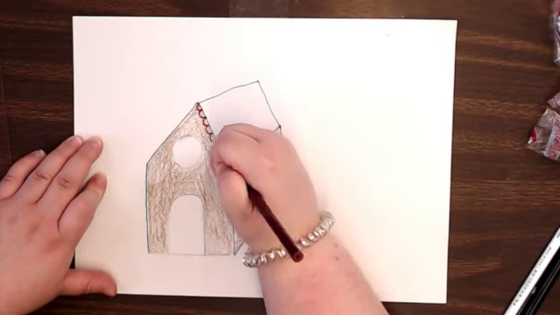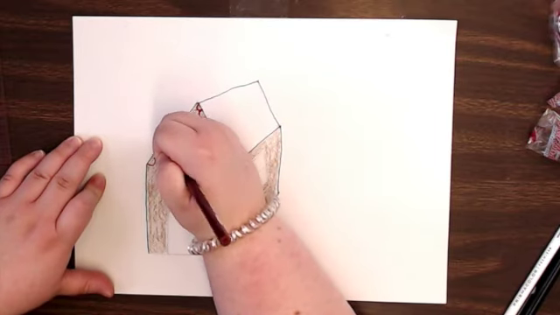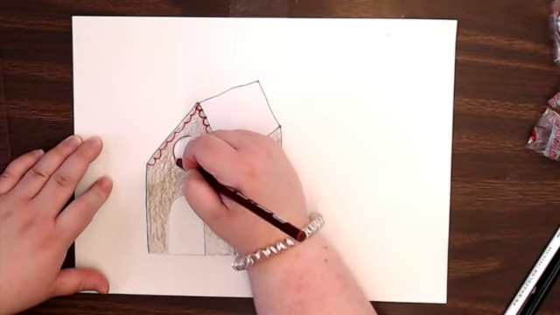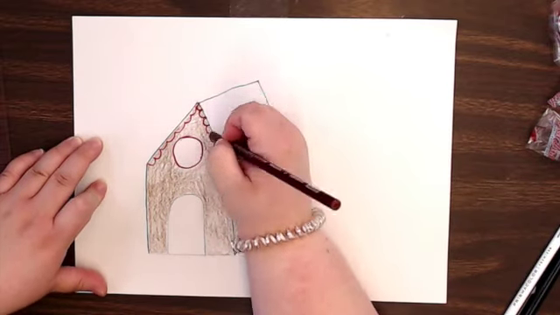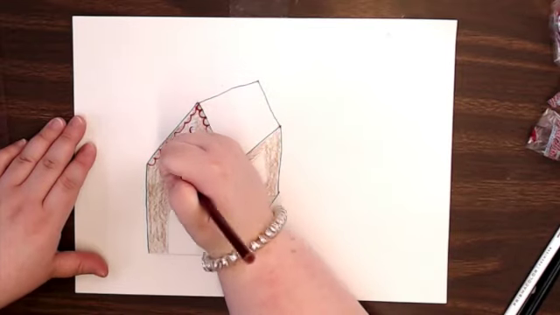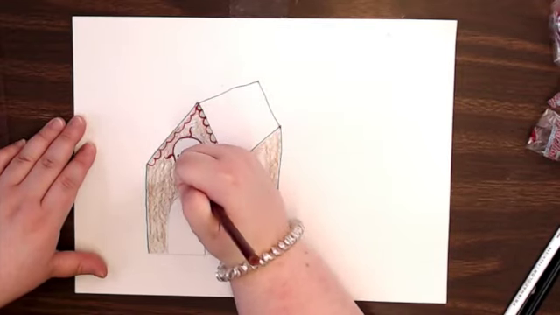So now I get to the fun part of being able to add some details to my house. So if you are at home right now, which I assume you are, you're at least in a house, you should have your drawing out.